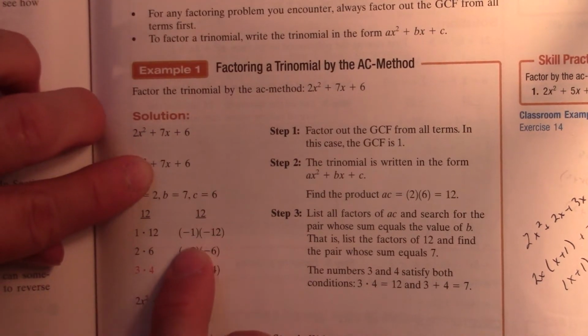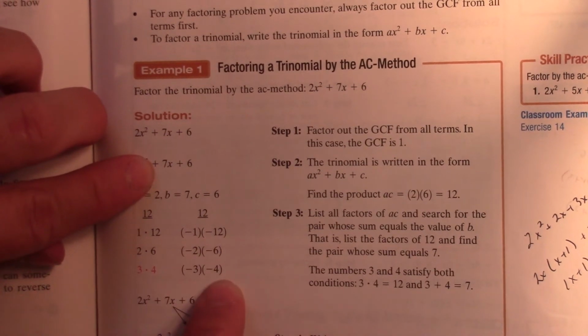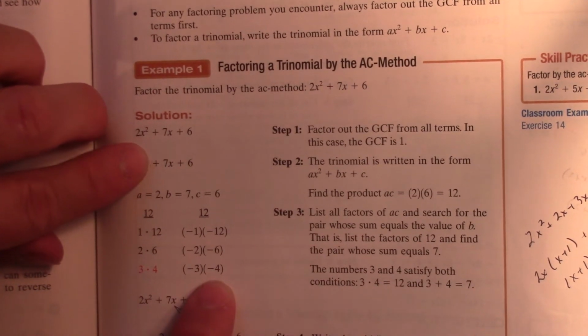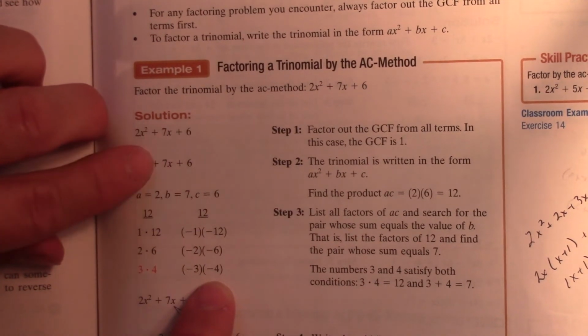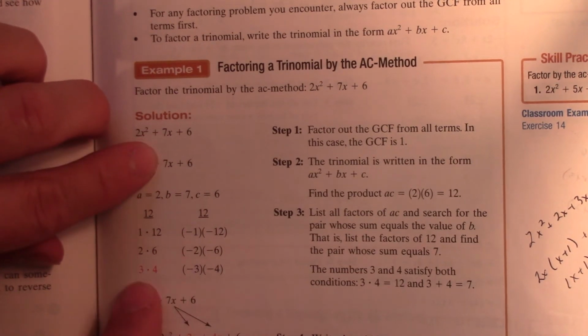The factors of 12 that are going to give me 7. Not 1 and 12. Not 2 and 6. But 3 and 4, I can get that to 7, but not negative. Well, actually, a negative times a negative will give me a positive 12, but they have to add to give me a positive 7, so they have to be positive. That's why it's 3 and 4.